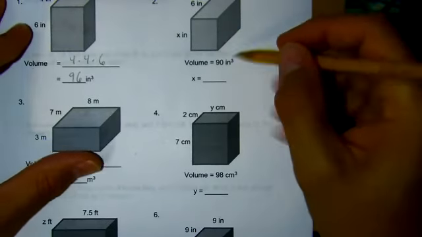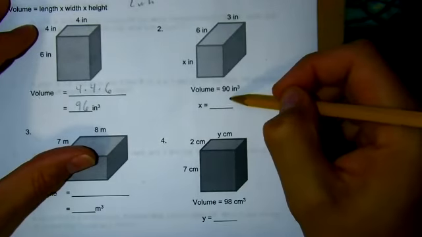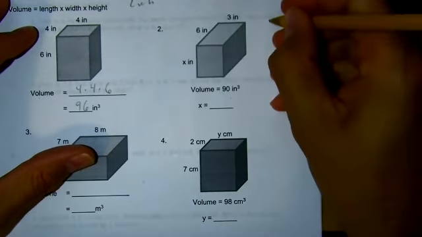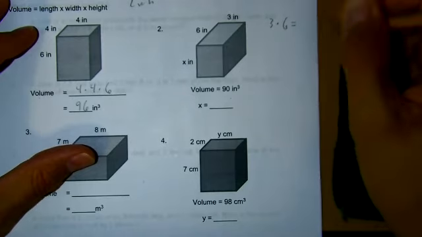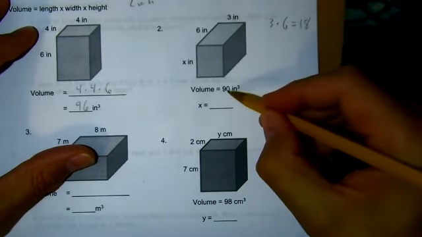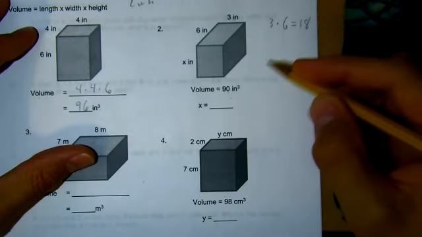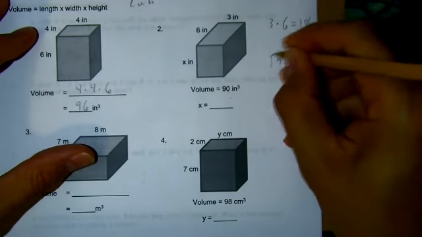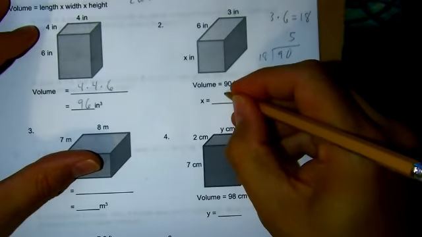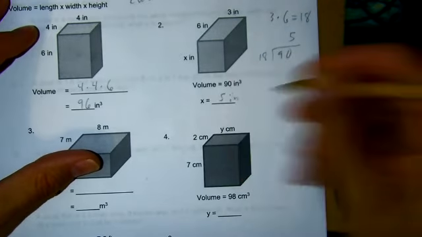Now, immediately we're doing one where we've got to find the missing number. So again, we take the 2 sides that we've got. 3 times 6 is 18. We take our 18 and we divide it into 90. So 90 divided by 18 ends up being 5. So our missing side is 5 inches.